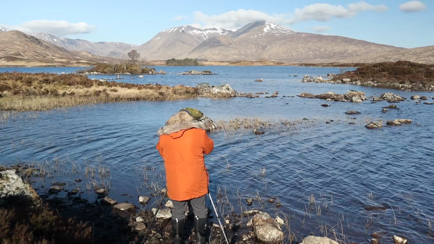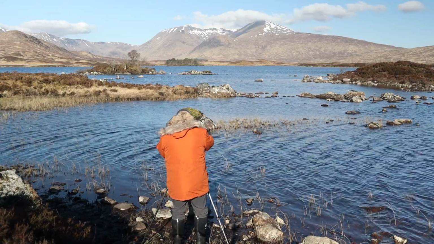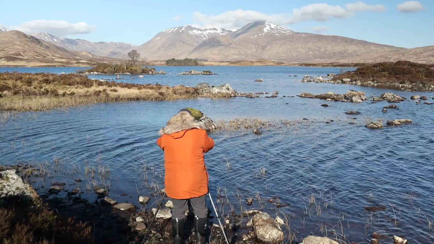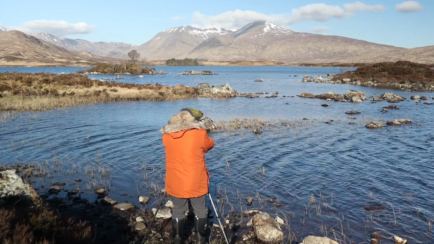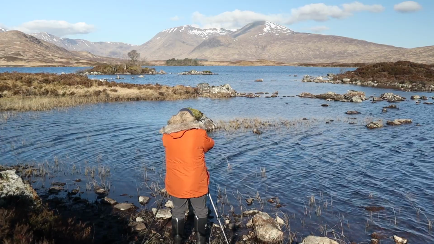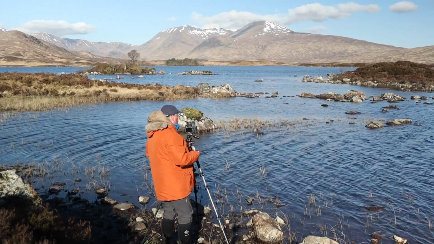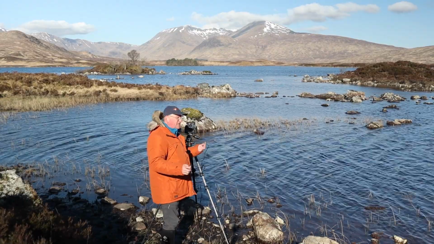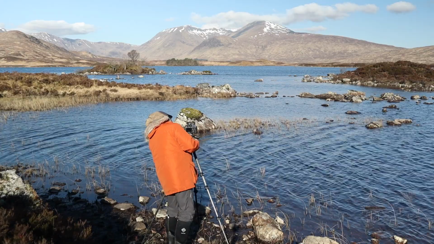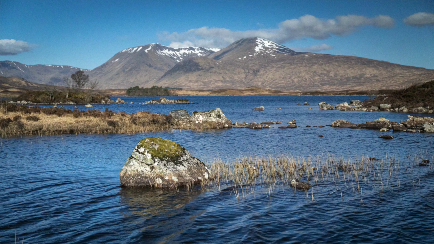Now, ideally, and it's never an ideal world, ideally there would be no breeze and those reeds would be straight and steady, but because we've got a breeze, that's not quite going to work. So I'm just going to have to try and get a freeze frame image, and then, which is nice, I'll just check that. I'm going to do a long exposure.